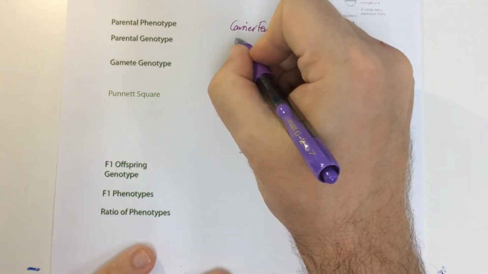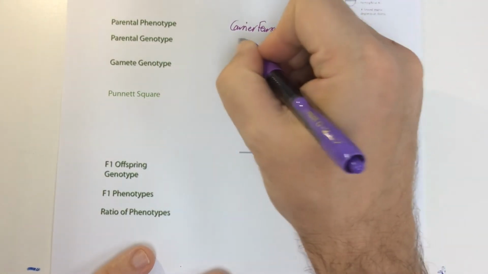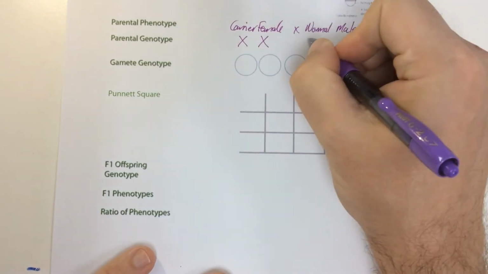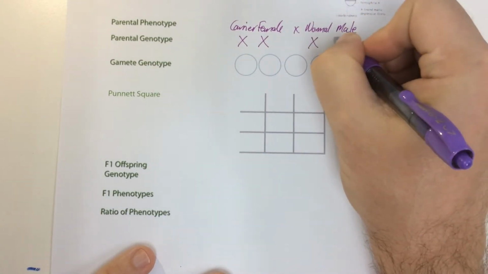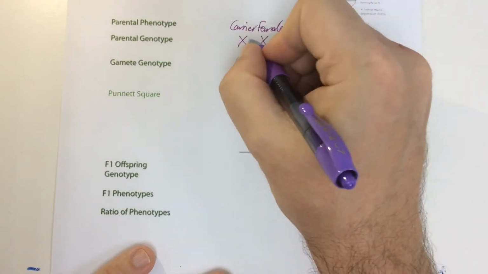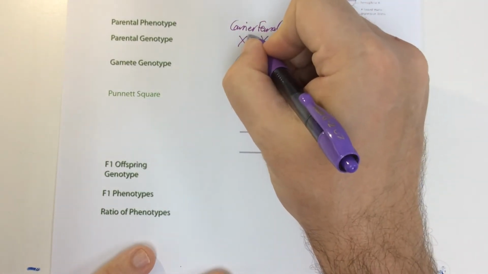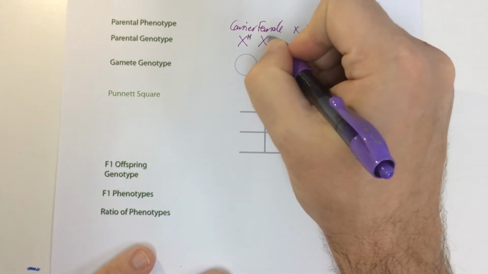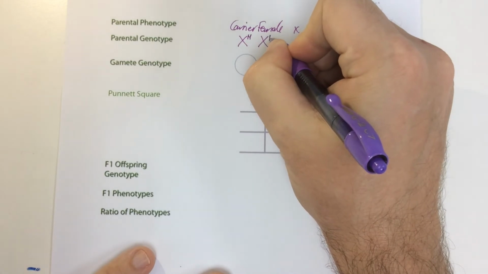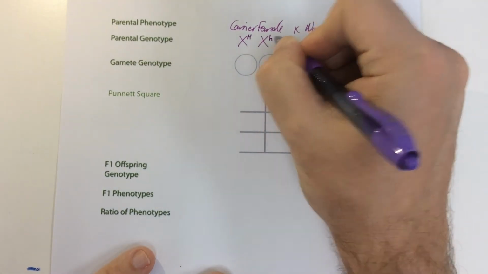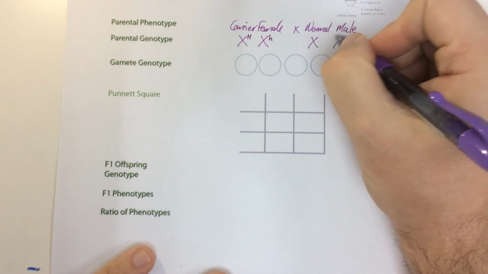Parental genotype. Since this is sex-linked, we need to use our X chromosomes and our Y chromosomes to represent the sex of the cross. And then we've got the carrier female, so she has a normal allele for the blood clotting protein and a disease allele, so she's a carrier, or heterozygous.